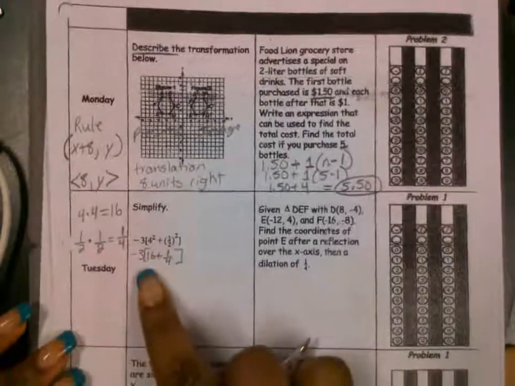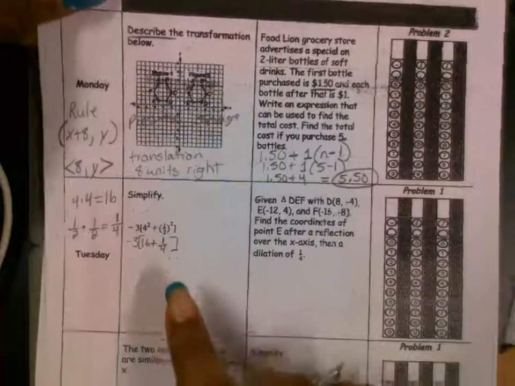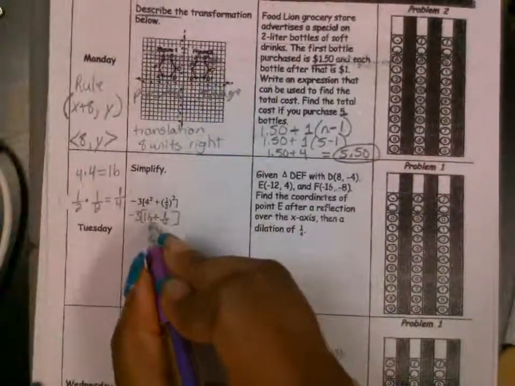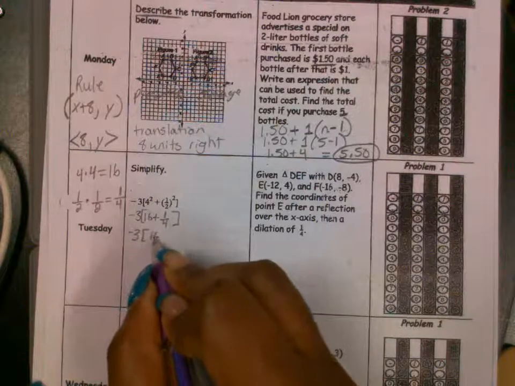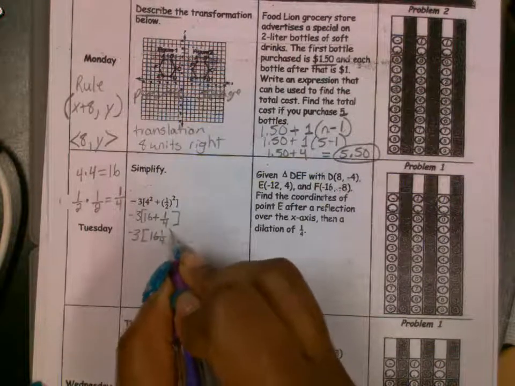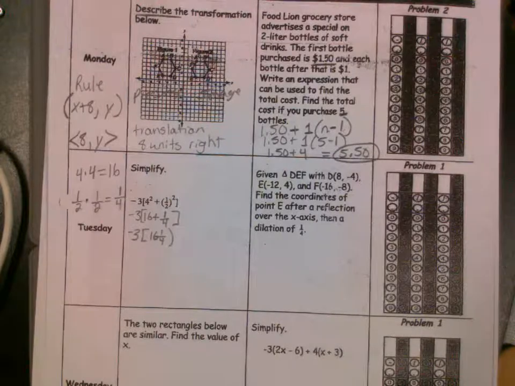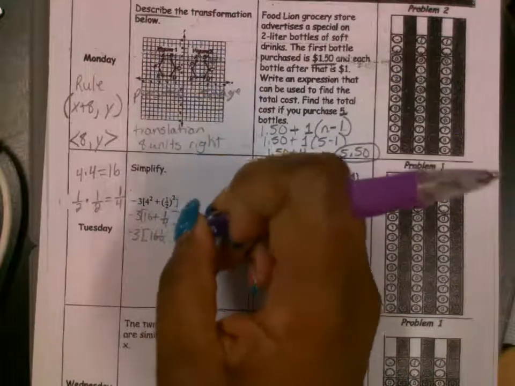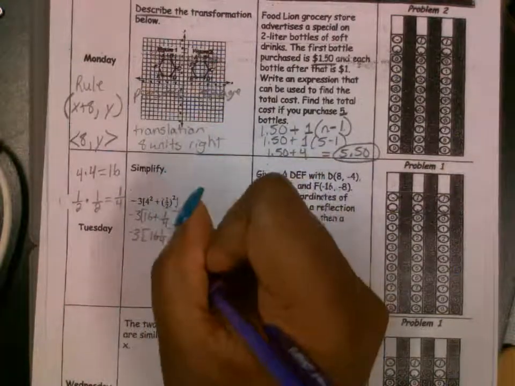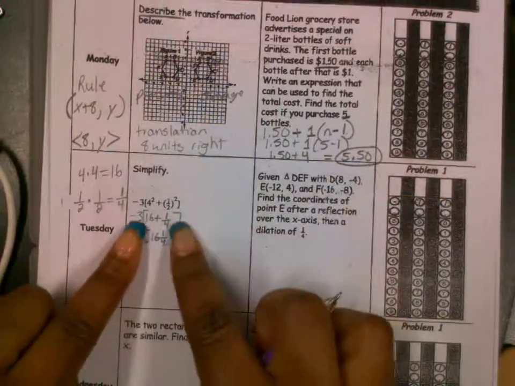Okay. So now we are going to add these two together. So when we add what's in the parentheses together, we get 16 and 1/4. Okay. So now we are going to multiply this. But when you multiply, I use the bracket and a parentheses. It doesn't matter which one. You can change these to parentheses if you like, okay?